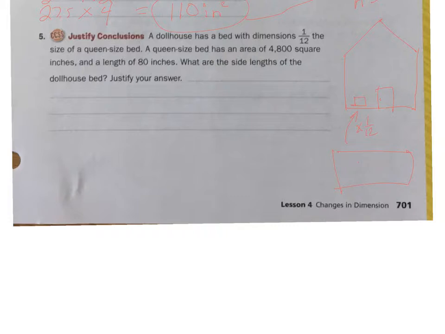A queen-size bed has an area of 4,800 square inches. So the area of this one equals 4,800 inches squared. And a length of 80 inches. So this is 80 inches. What are the side lengths of the dollhouse bed? So we want to get this length right here and this one right here.